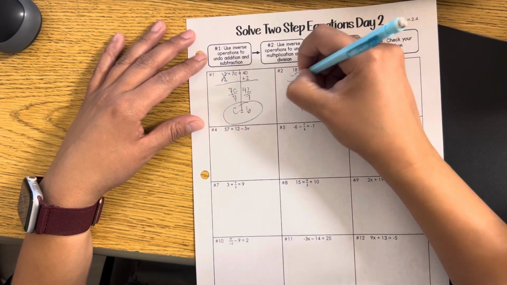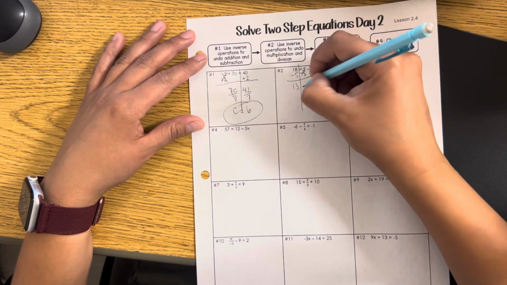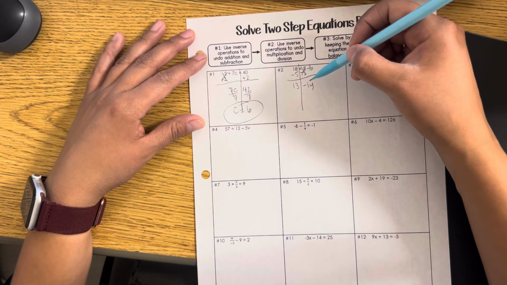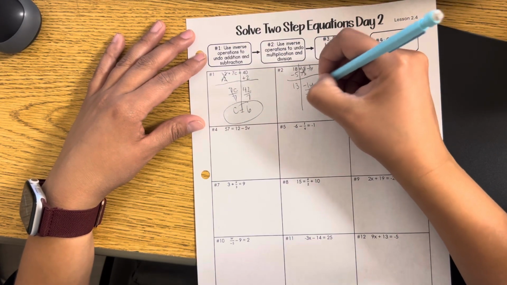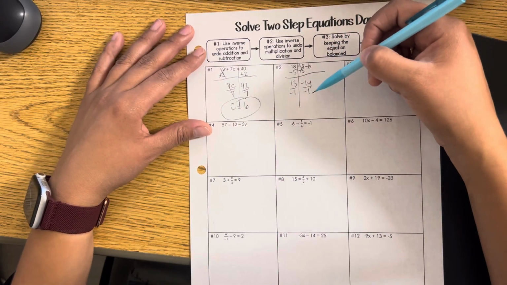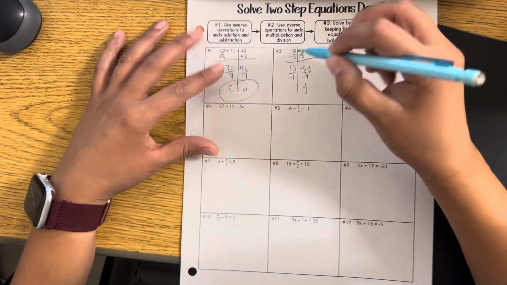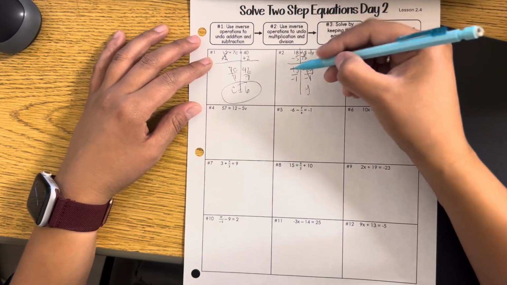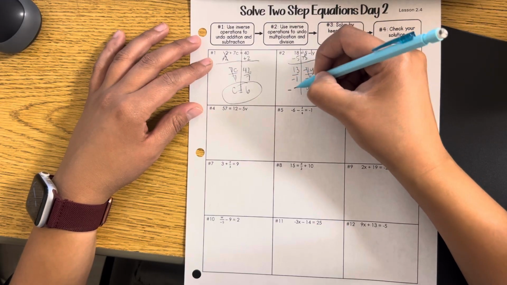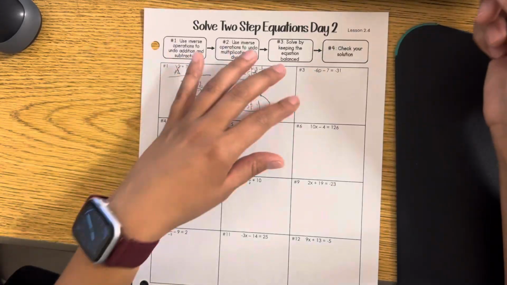What I do to one side, I do to the other. So 18 minus 5 is 13. The 5's cancel, and I have -1y. The opposite of multiplying by -1 is to divide by -1. Remember, when I multiply or divide, I don't change the sign. So it's just dividing by -1. The -1's cancel or divide out to equal 1. A positive divided by negative is a negative, and 13 divided by -1 is -13. So y equals -13. Number 3.